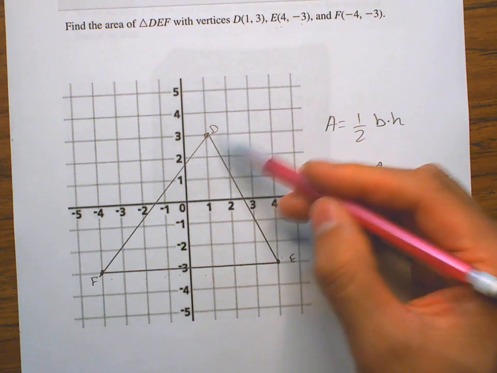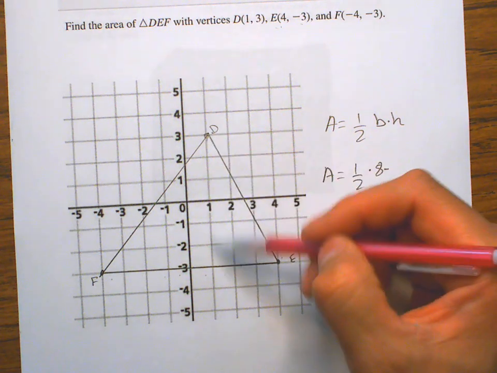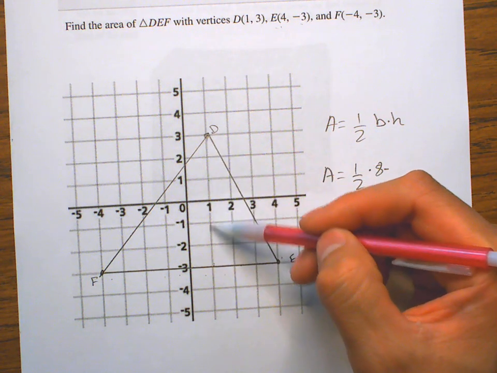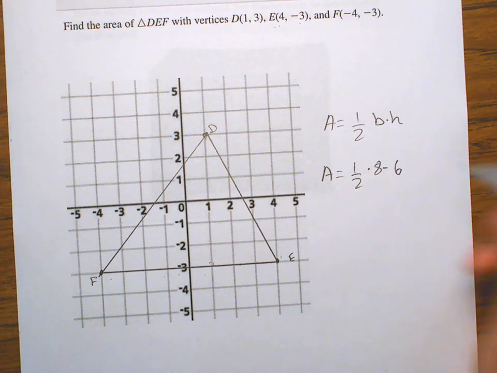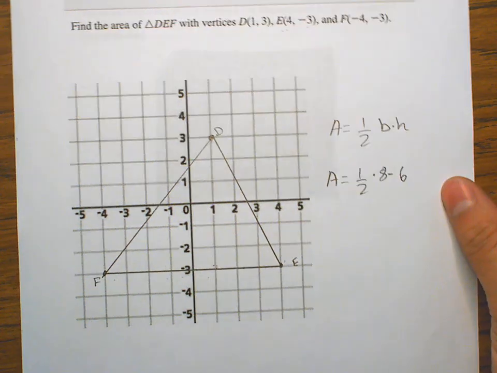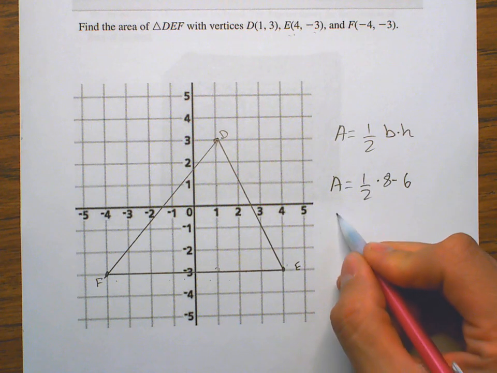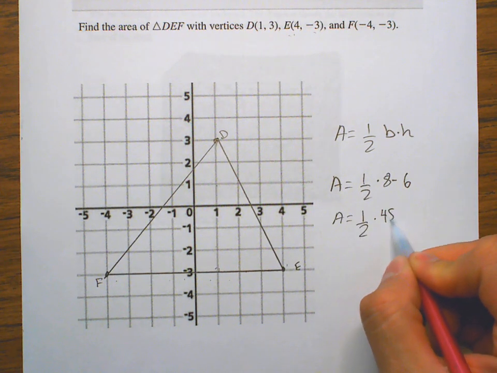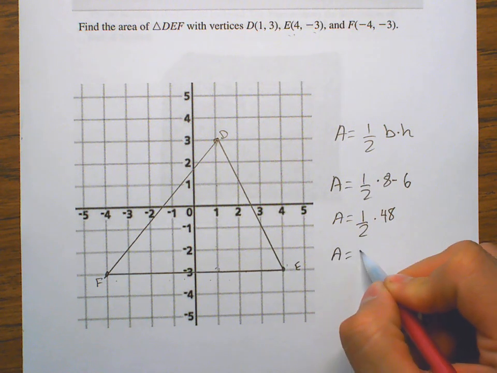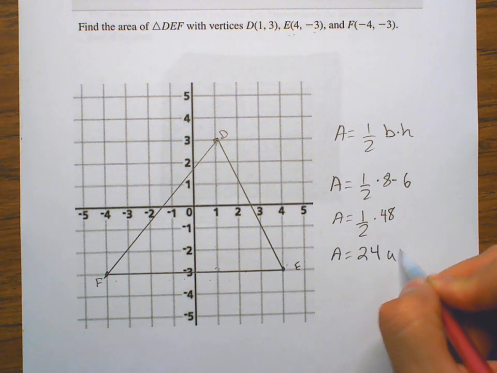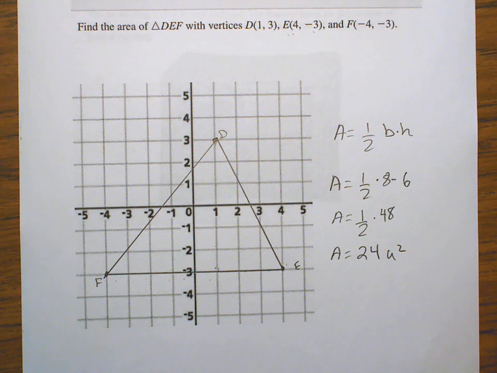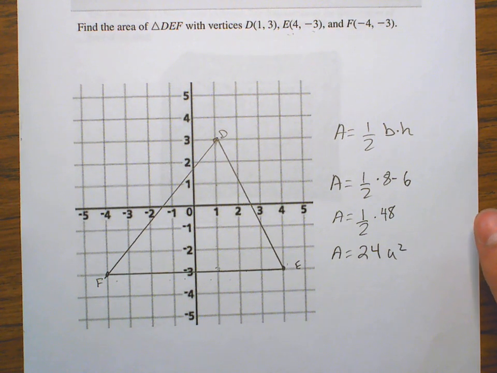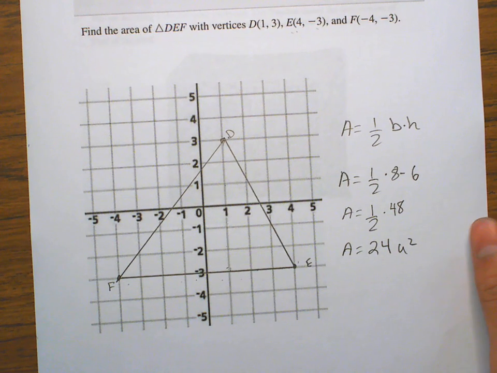And our height happens to be the vertical distance from the top point perpendicular to the bottom. So 1, 2, 3, 4, 5, 6. All right, so now we've got 1/2 times 8 times 6. That is the same thing as 1/2 times 48, which is going to give me a total of 24 units squared. So the area of this polygon is 24 units squared.